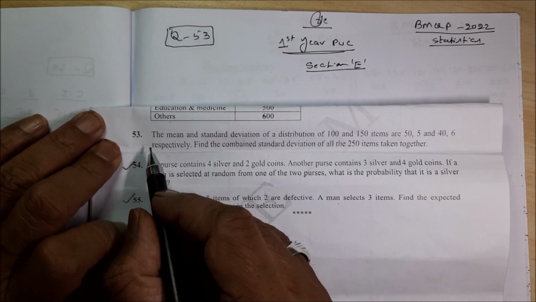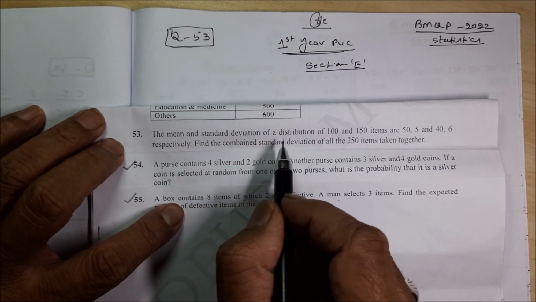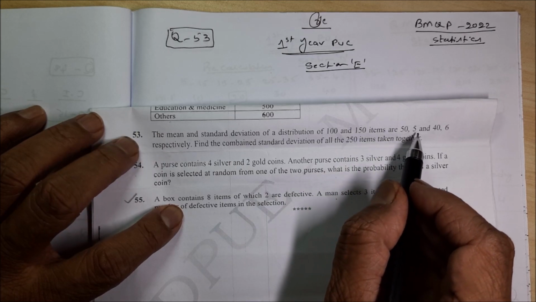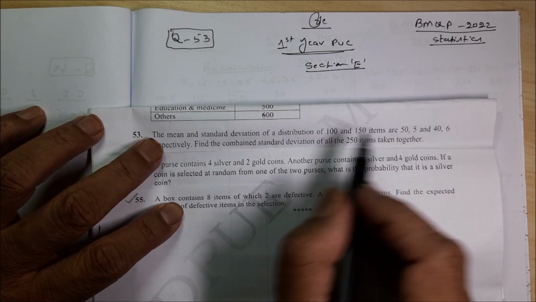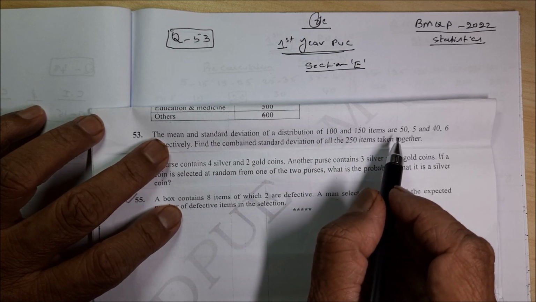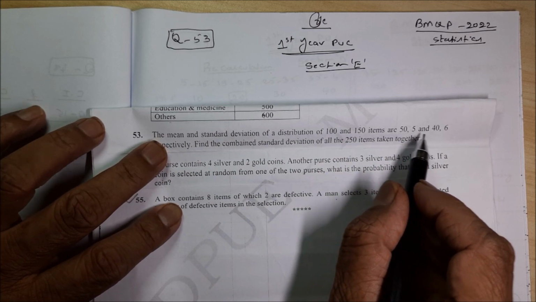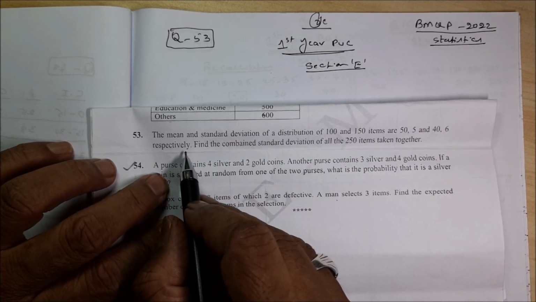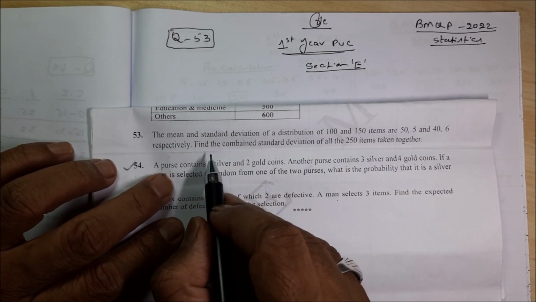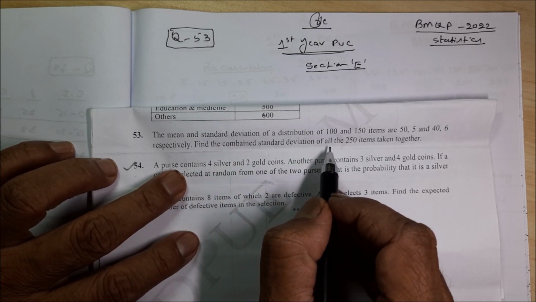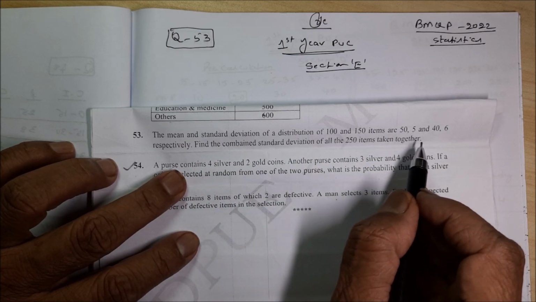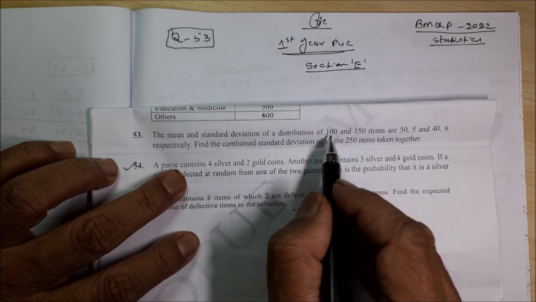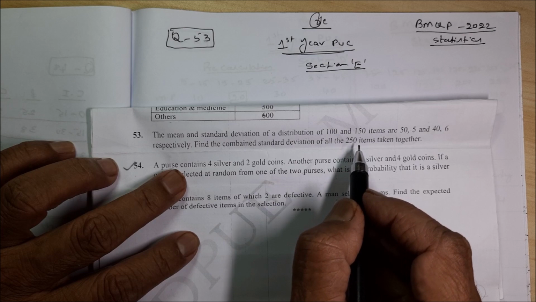Now problem number 53. The mean and standard deviation of a distribution of 100 and 150 items are, respectively, means 50 and 5, and standard deviations 40 and 6. They have given the mean and standard deviation. Find the combined standard deviation of all the 250 items taken together. That means 100 plus 150 becomes 250. So you have to find out the combined.